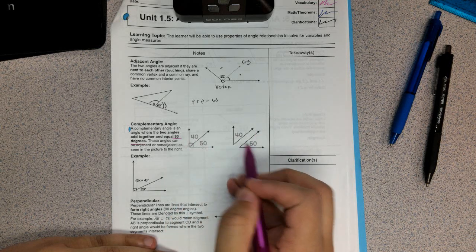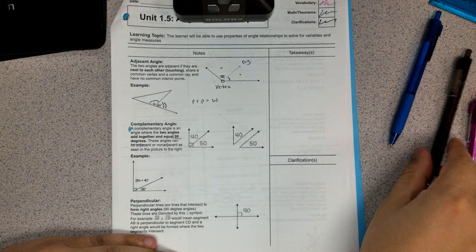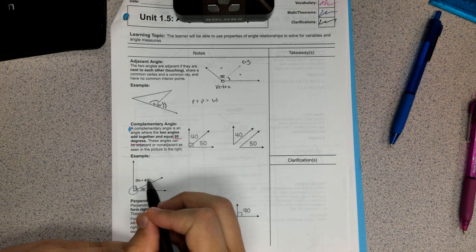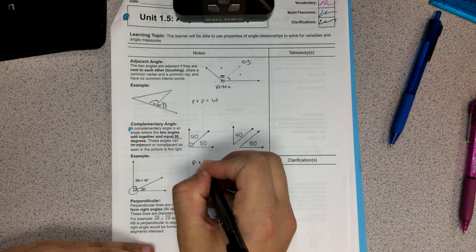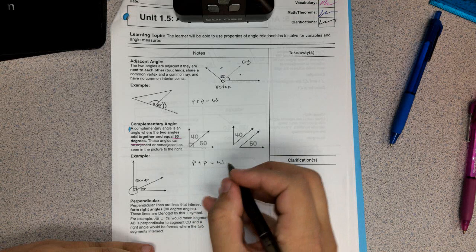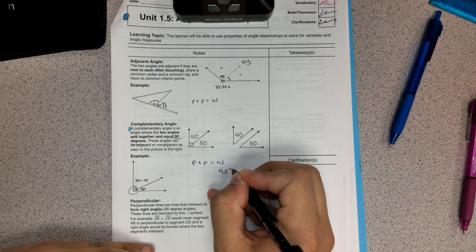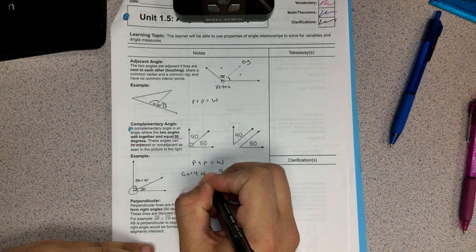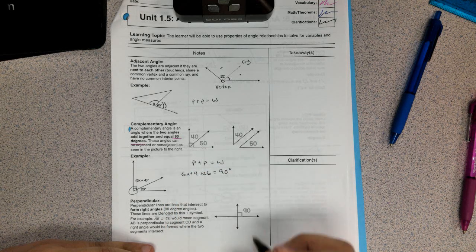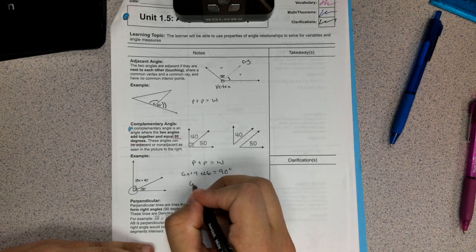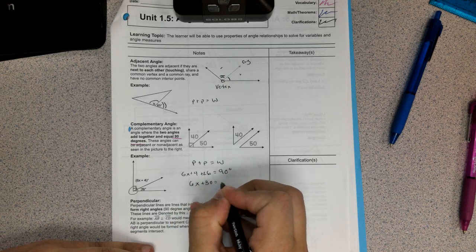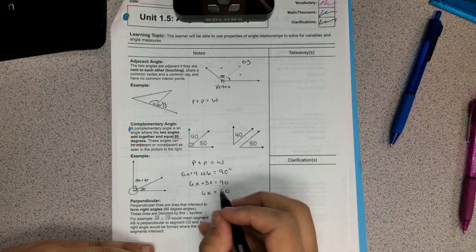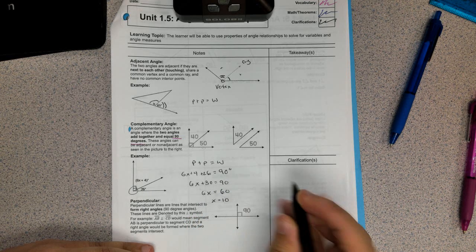We can also have two separate angles like so. In the example below, we have this box that tells me that's going to be 90. Since they're adjacent angles, it's probably going to be part plus part equals whole, where the whole is going to be 90 degrees, and each part is 6x plus 4 plus 26 equals 90. When I add that together, I get 6x plus 30 equals 90. 6x is equal to 60. X is therefore equal to 10.